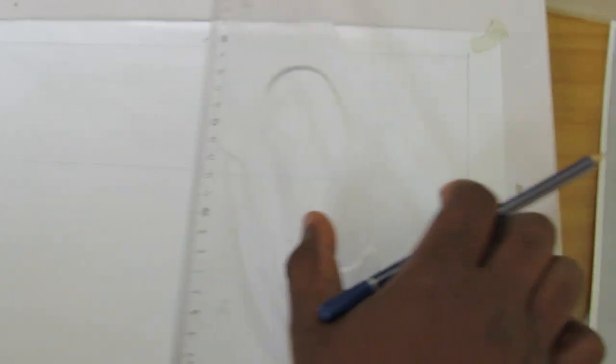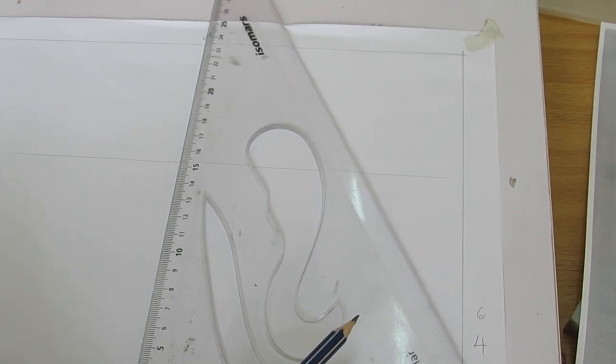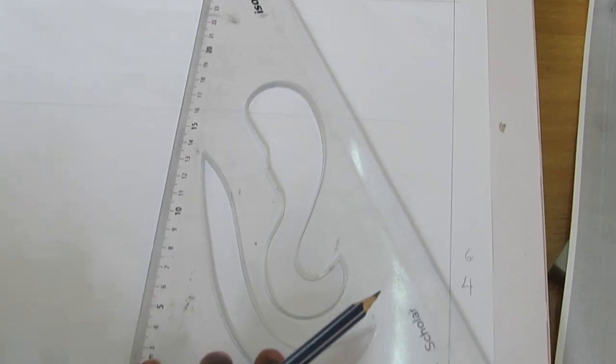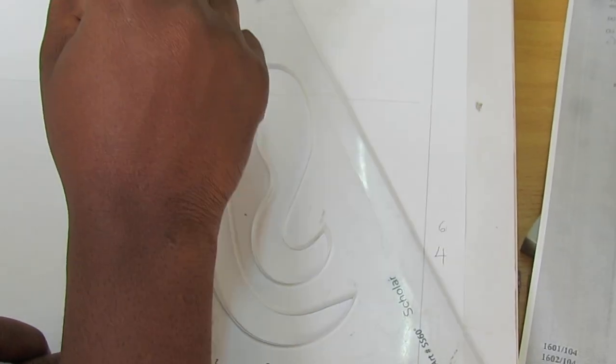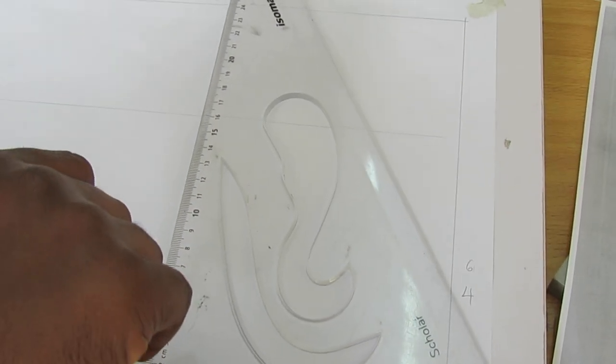Then I'll draw another line. Let me show where I'm going to start from. From there we also have this line here, so I'll draw that line like that.